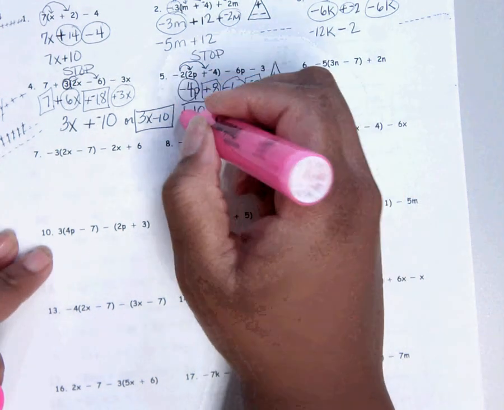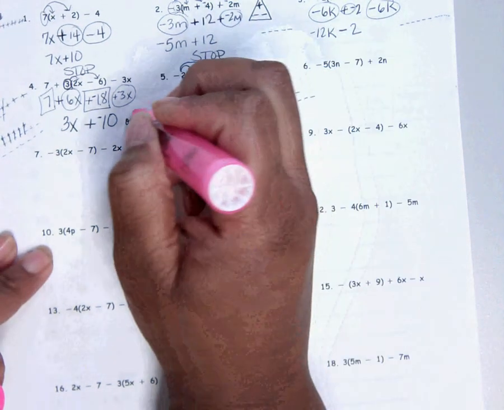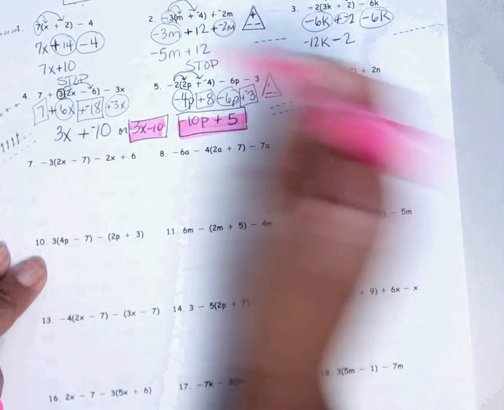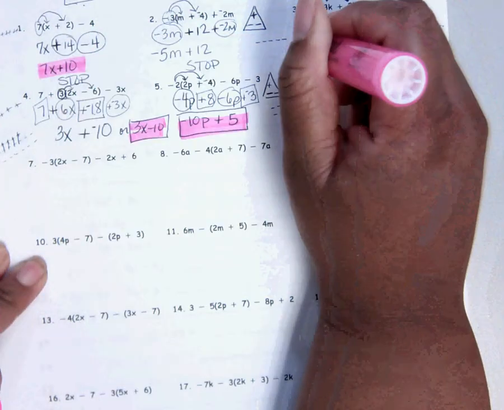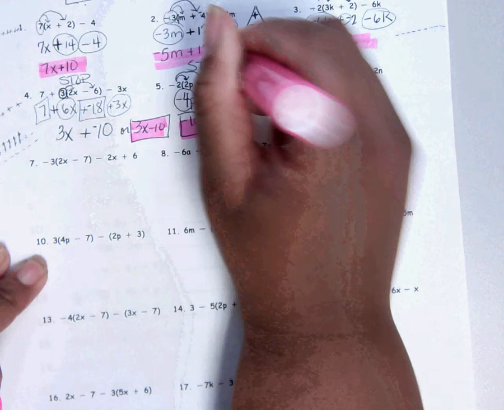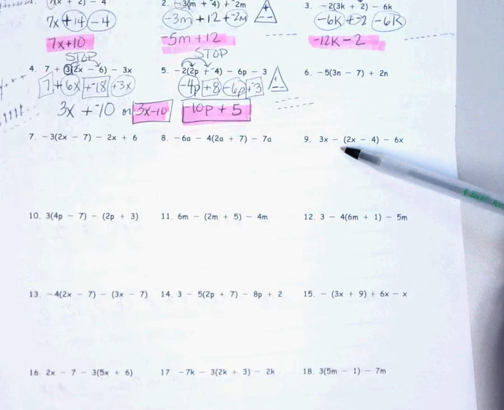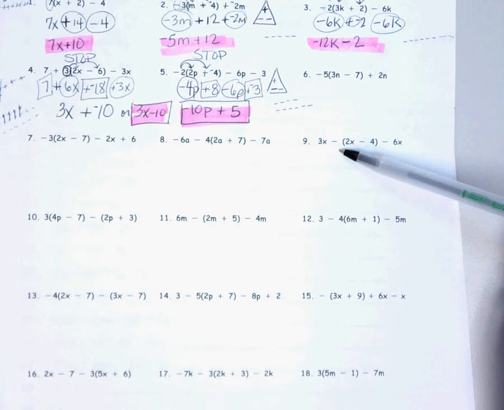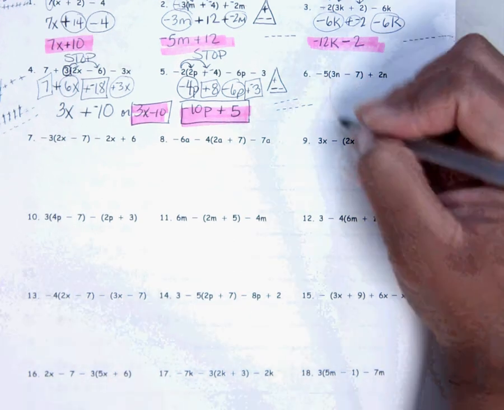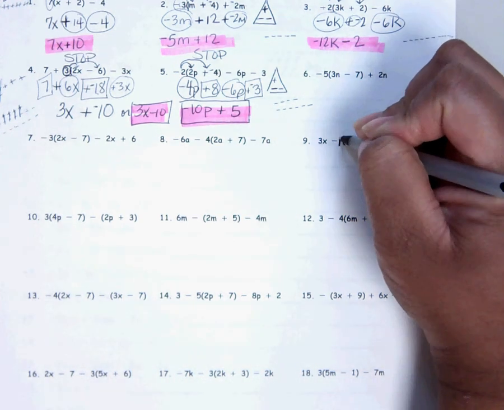So here's the answer to number 5. Here's the answer to number 4. Here's the answer to number 1, number 3, and number 2. I want to jump down and do number 9 because when people see this one, they have a problem with what to distribute. And there is a missing 1 here.